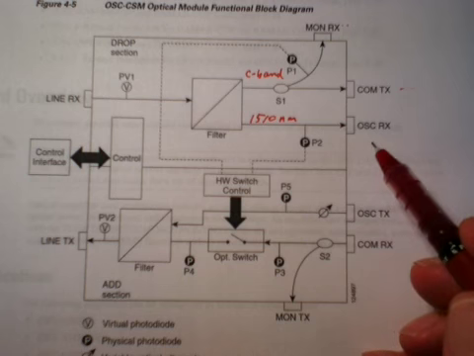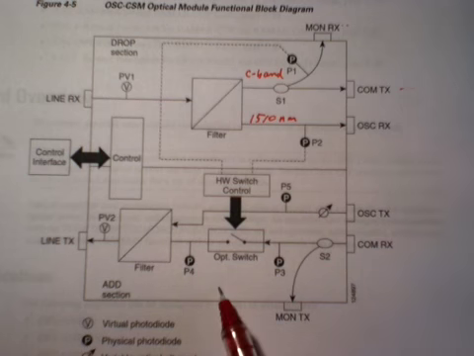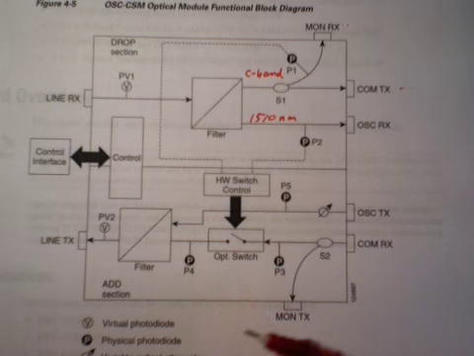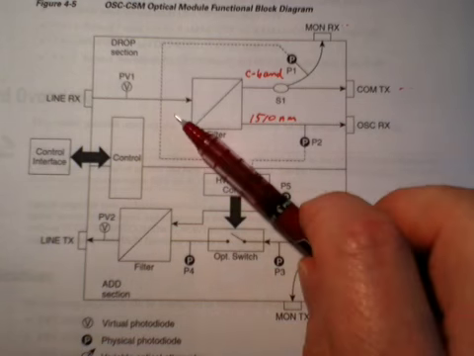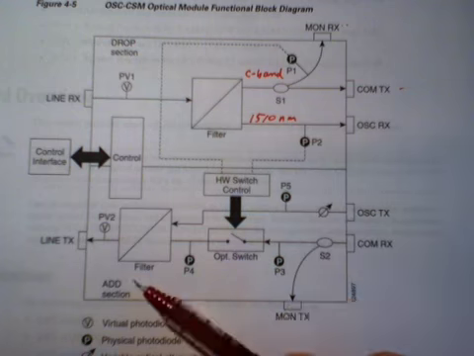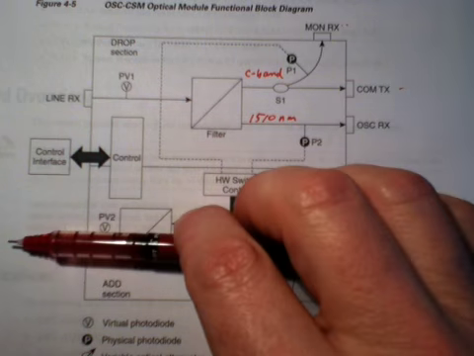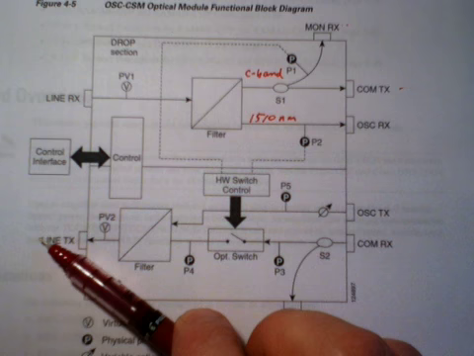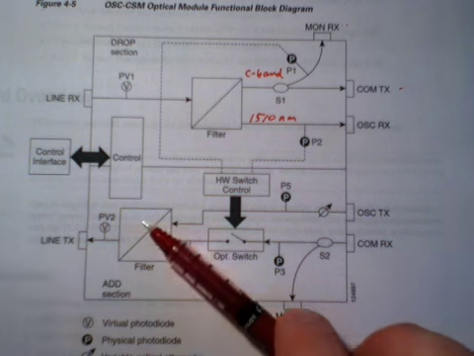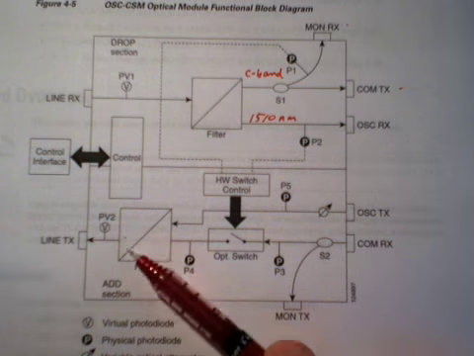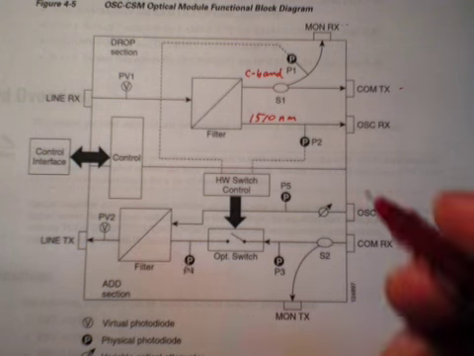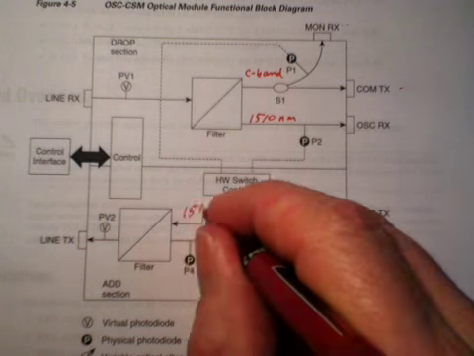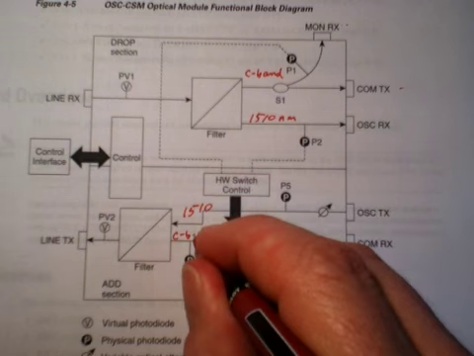I'm sorry, this is on the receive side, the top is on the receive or the drop, and on the add section we have our line transmit, so this is the output of this node. Okay, and we have again our filter, which combines the 1510 with the rest of the C-band.